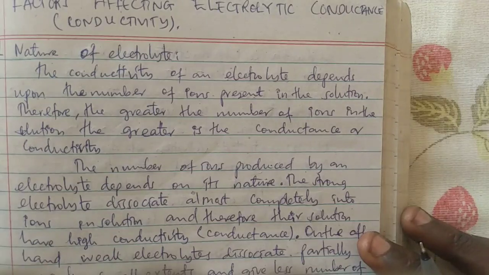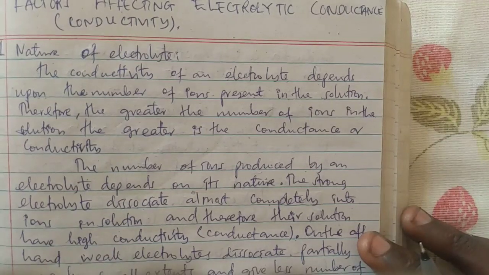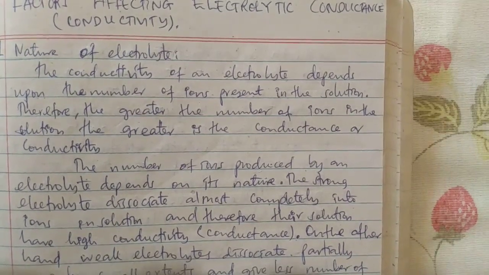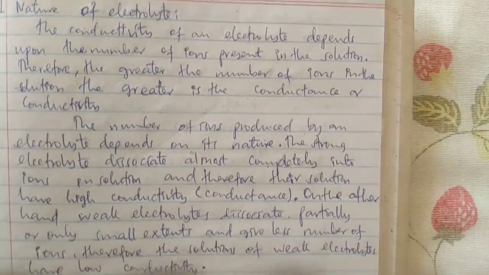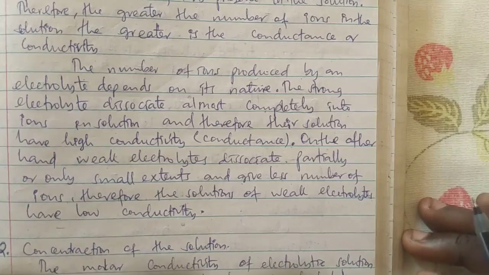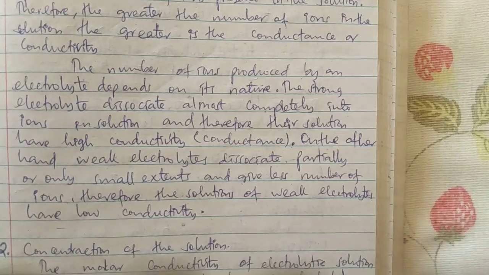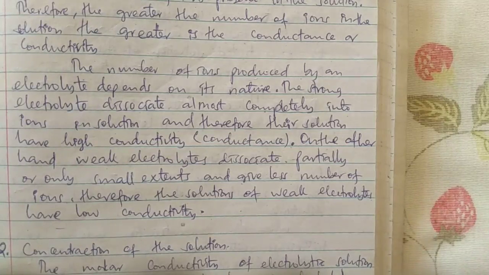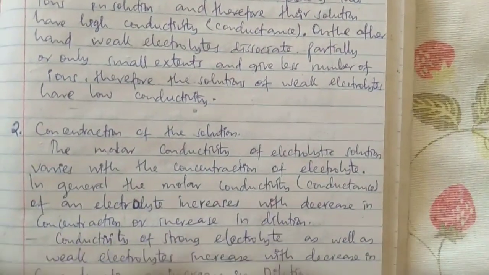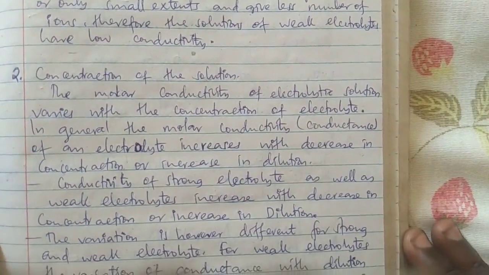A strong electrolyte dissociates almost completely into ions in solution, and therefore its solution has high conductivity or high conductance. On the other hand, a weak electrolyte dissociates partially, only to a small extent, and gives a smaller number of ions. Therefore, the solution of a weak electrolyte has low conductivity.